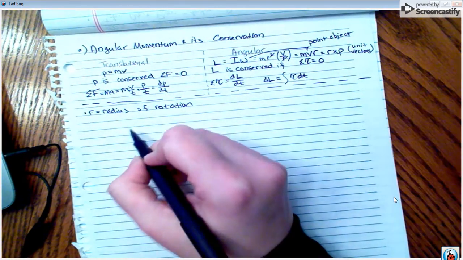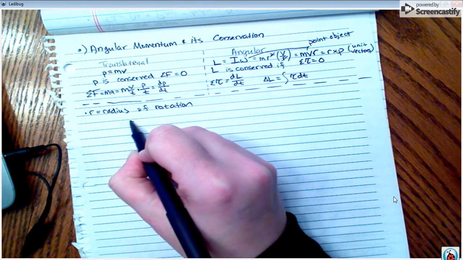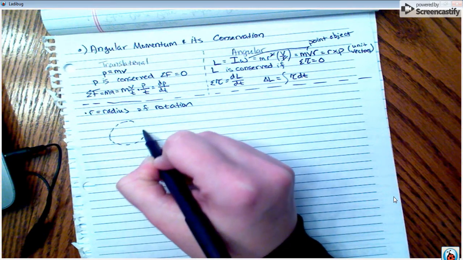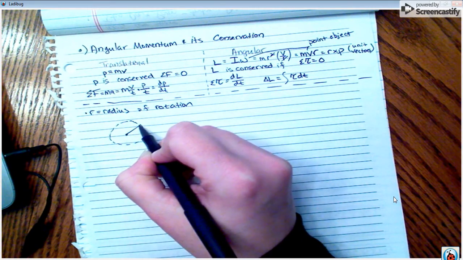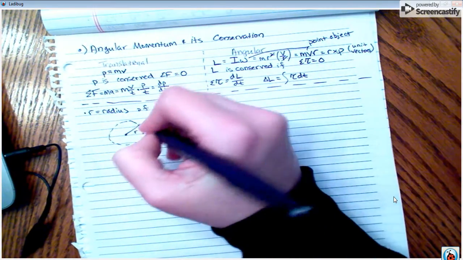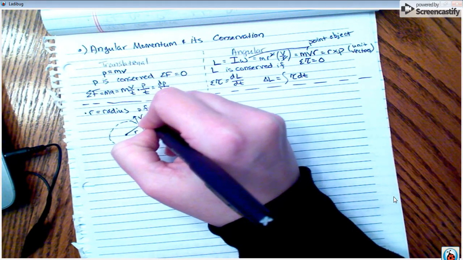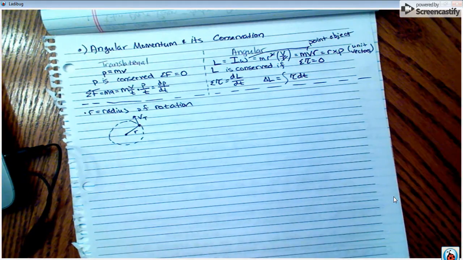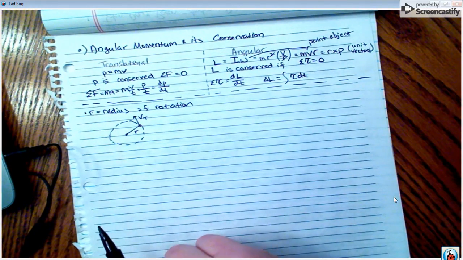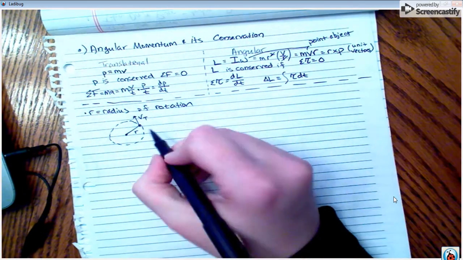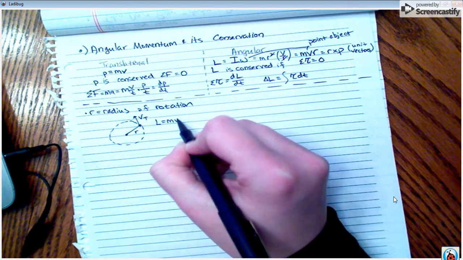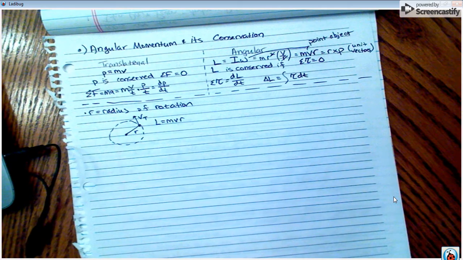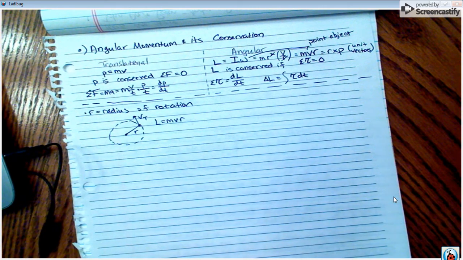So if we have an object moving in a circle with radius r, and it has a tangential velocity v, then the angular momentum is going to be mvr. Crazy.